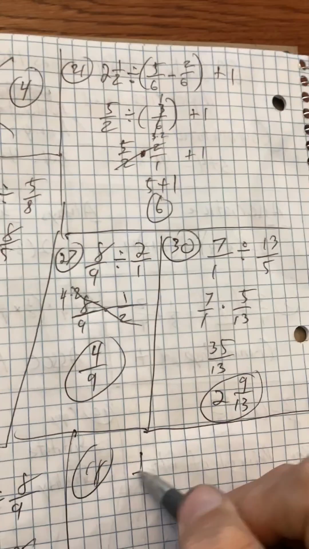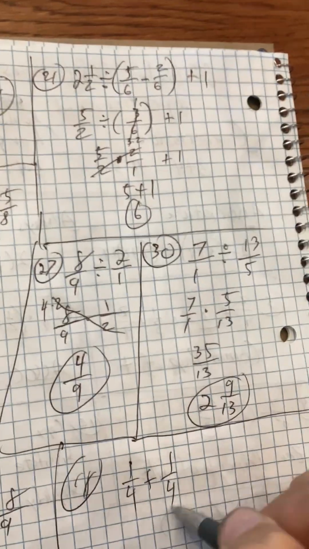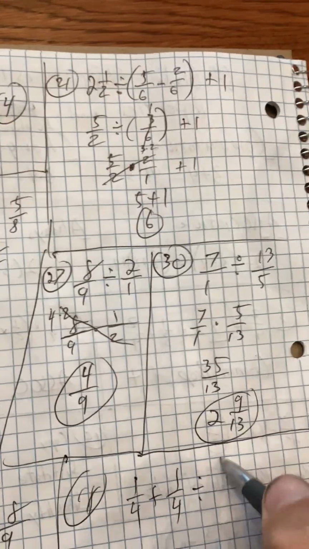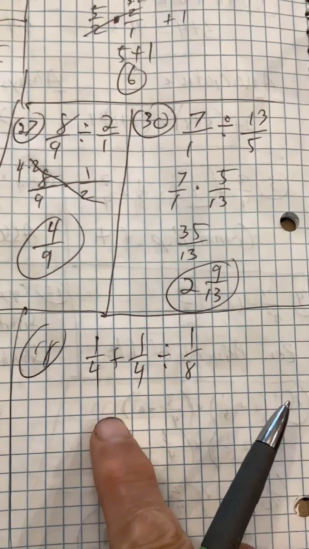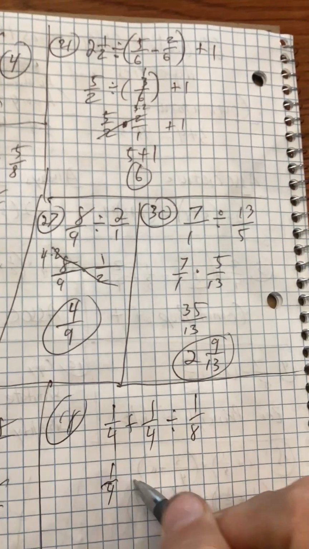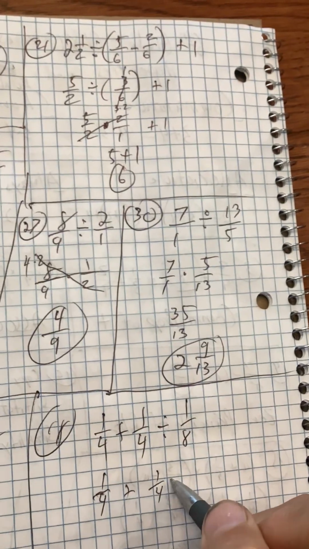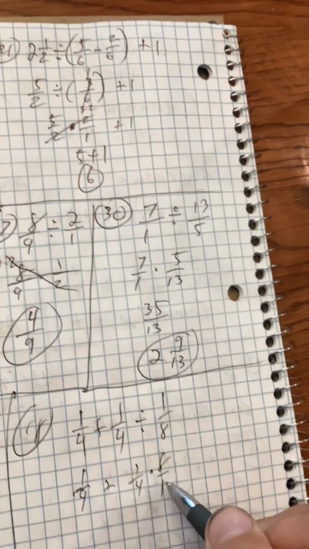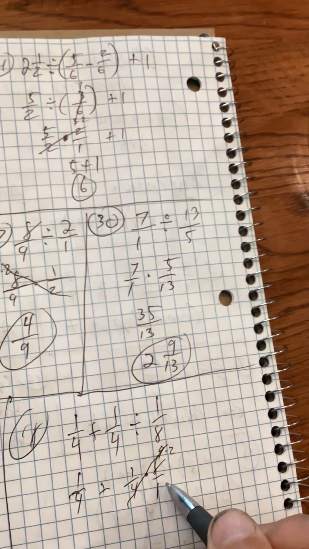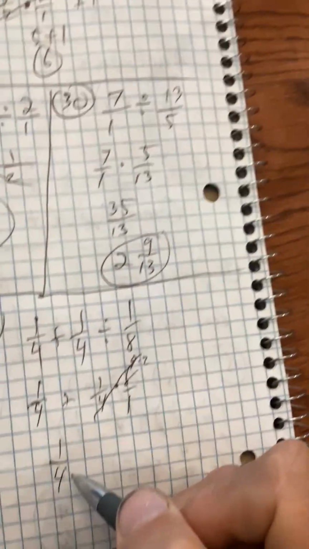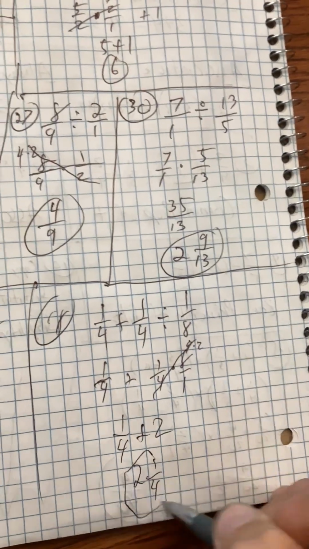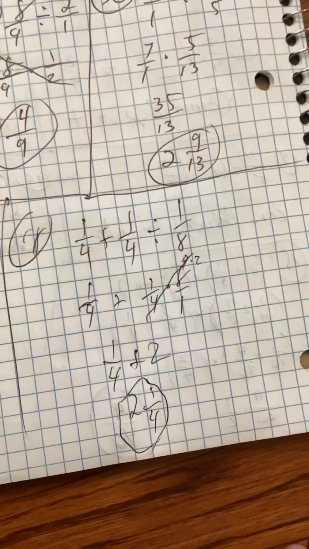I guess that's good. 1/4 plus 1/4 divided by 1/8. What am I going to do first? Am I going to add or multiply or divide? I'm going to divide. So this is 1/4 plus, this is 1/4 times 8/1, which is 4 times 2. The 4's cancel. So I just get 2. This is 1/4, oops, plus 2, so you get 2 1/4. I'm glad I caught myself there.